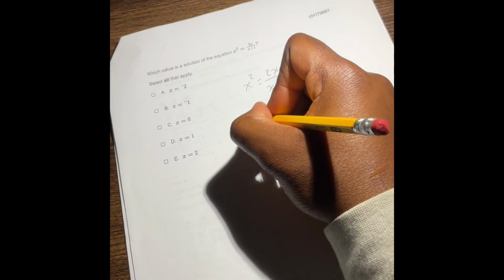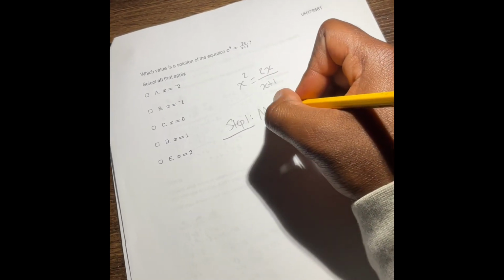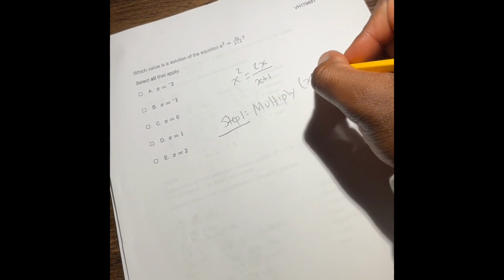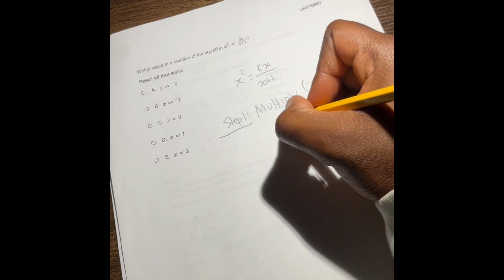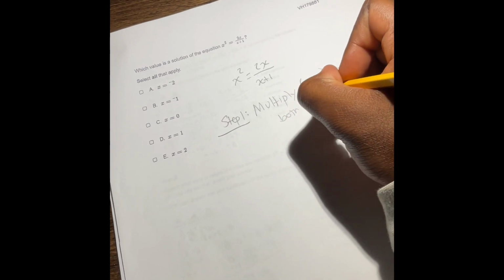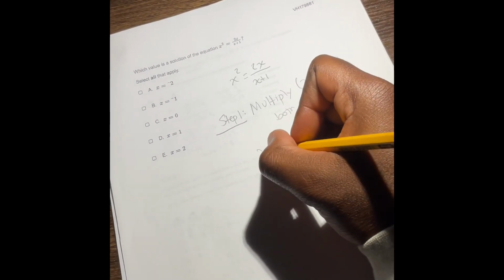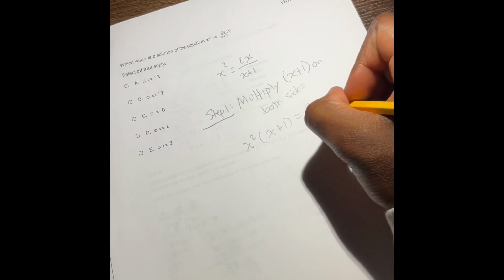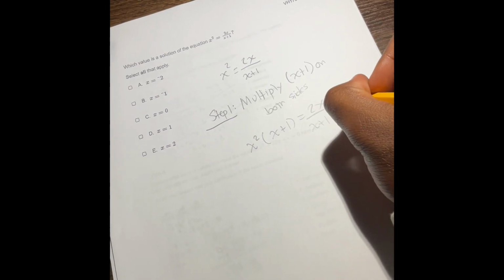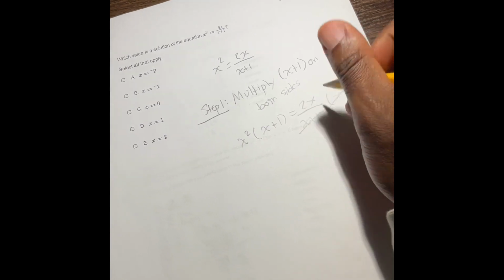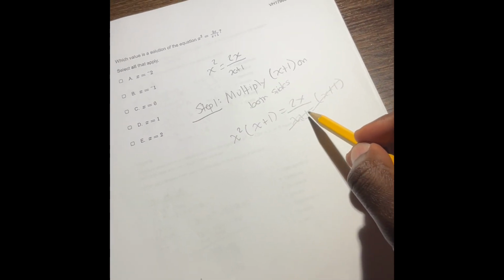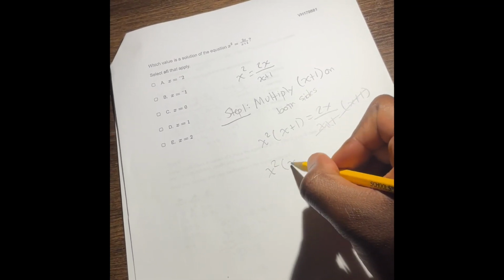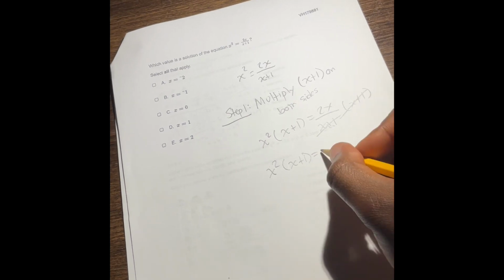Step 1, I will start off with multiplying x plus 1 on both sides. So it's going to be x squared times x plus 1 equal to 2x over x plus 1 times x plus 1 on both sides. My whole goal is to get rid of the x plus 1 on this side. I wanted to cancel that out, so that's why I did that. So I'm going to rewrite this as x squared times x plus 1 is equal to 2x.